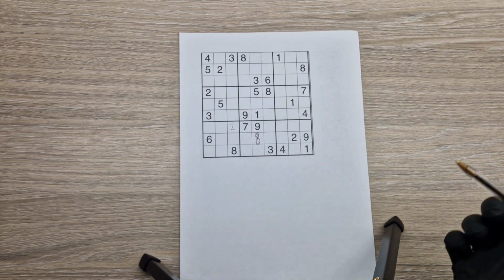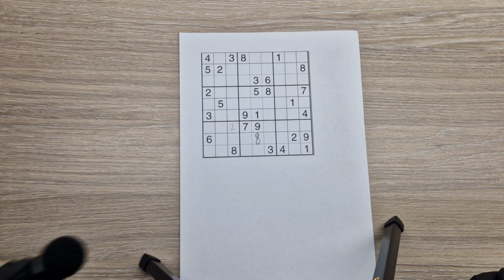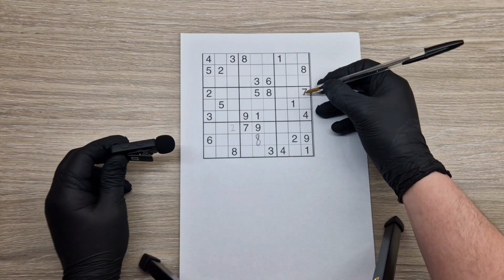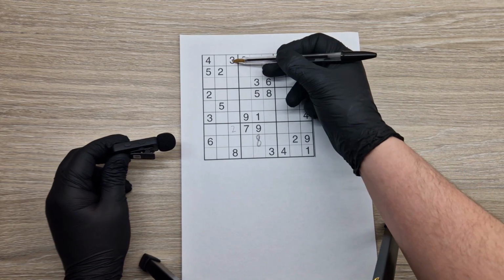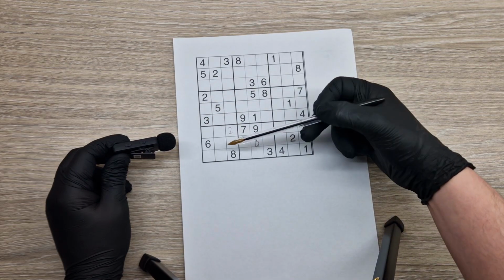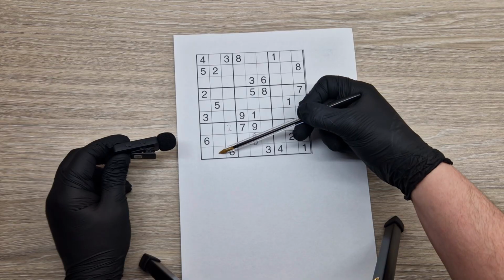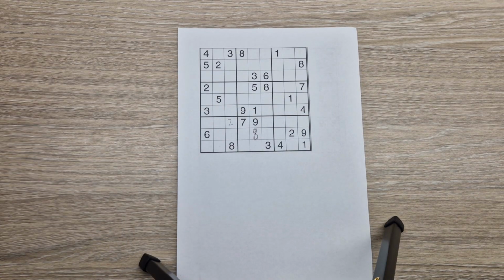If not, then we can go through each number more methodically. So it has to be these 3. This 3 gets rid of that one. So it has to be that or that. So that doesn't really help us any further.